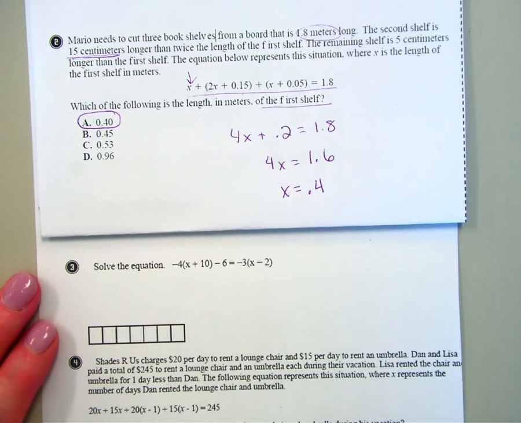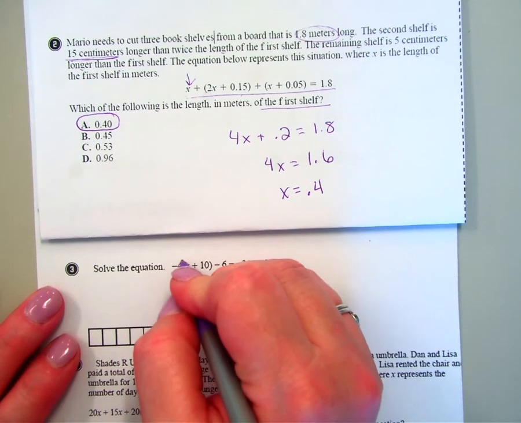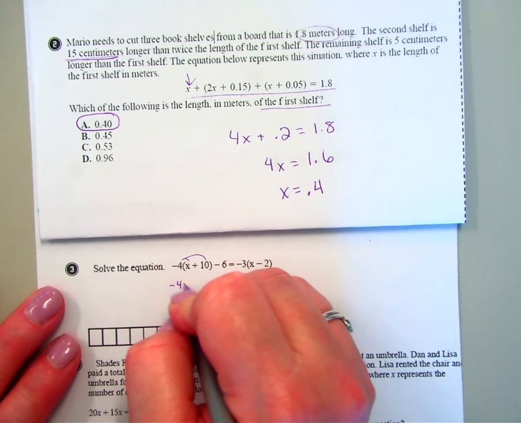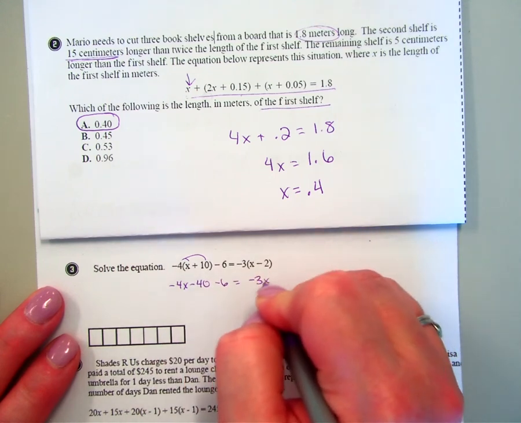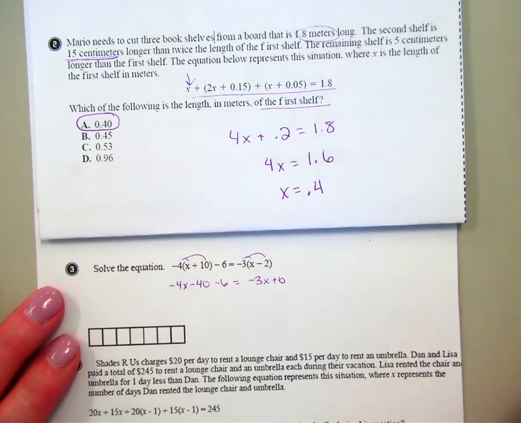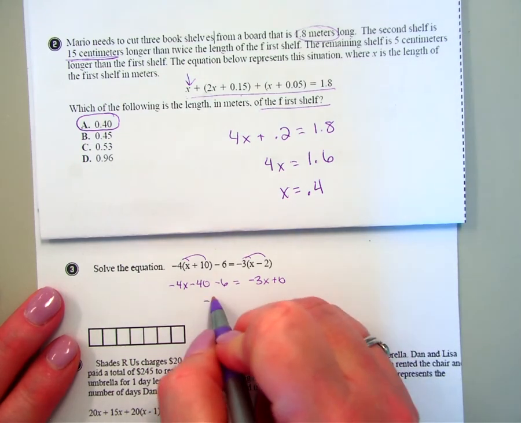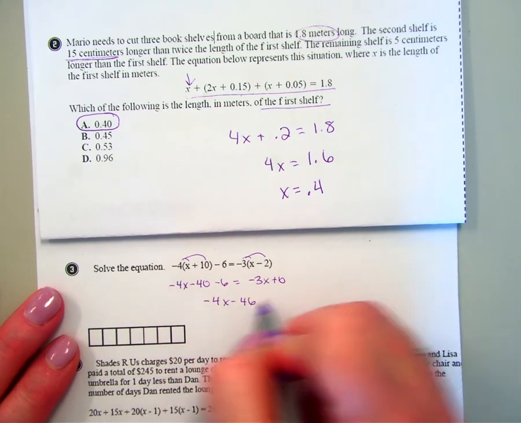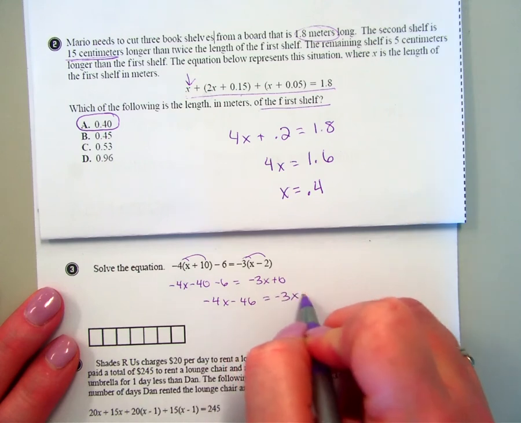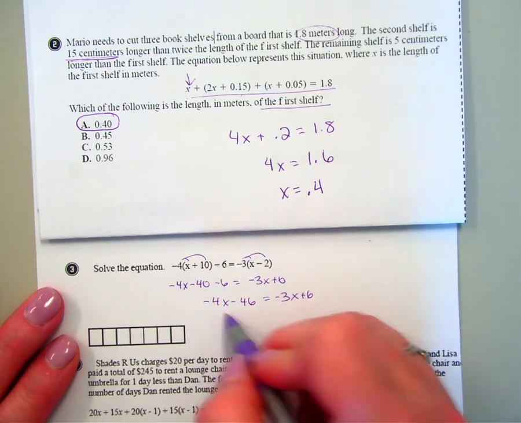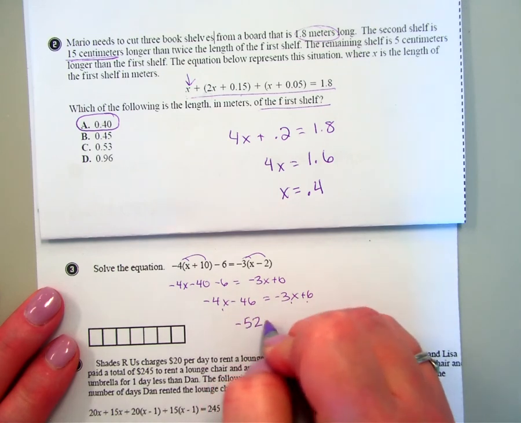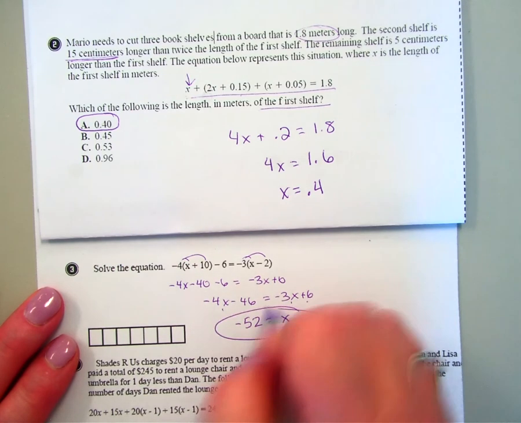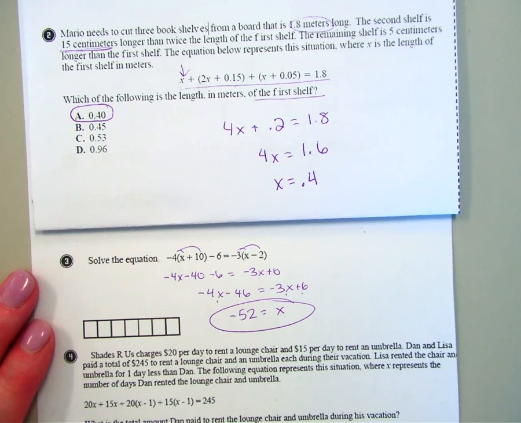All right, next one tells us just simply to solve the equation. So we'll go ahead and solve. I'm going to distribute and then more distribute. So just like we were doing on the other ones, we're going to get our x's together. We'll combine these first into 46 though. So I'm going to bring actually this one over to here. So I'm going to subtract my 6, add my 4x. We get x equals negative 52.